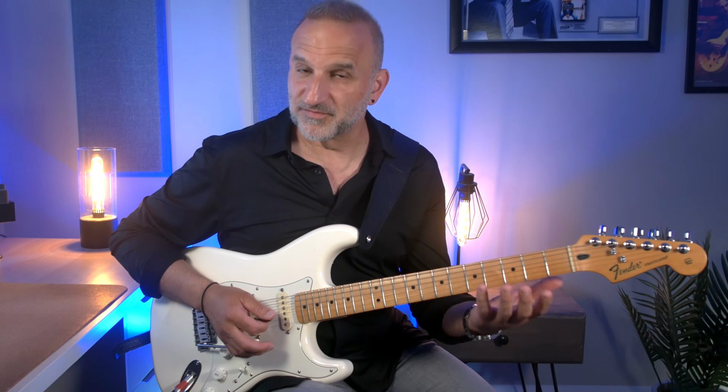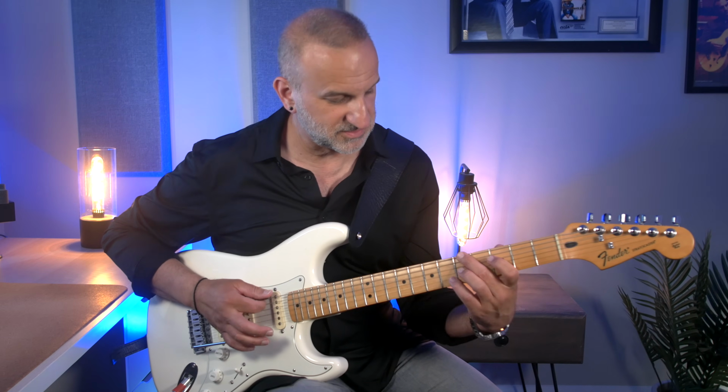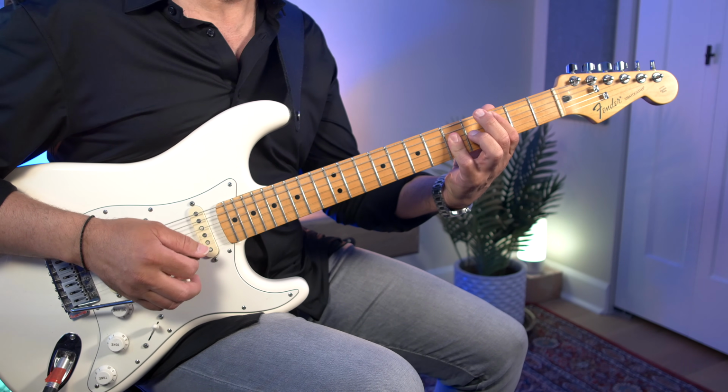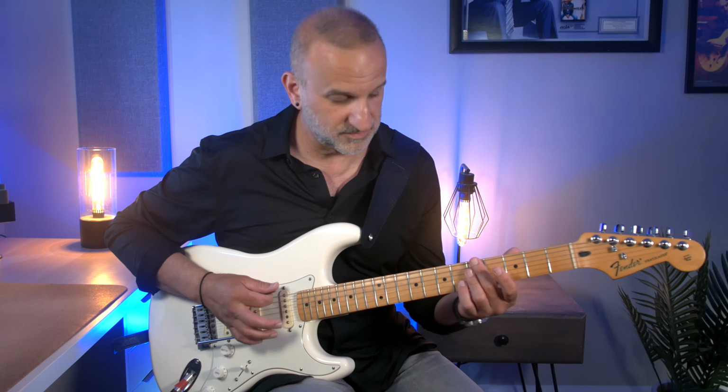So we can play the first inversion versions of those 4 and 5 chords like this. Or we can play them as mu chords to make them colorful.